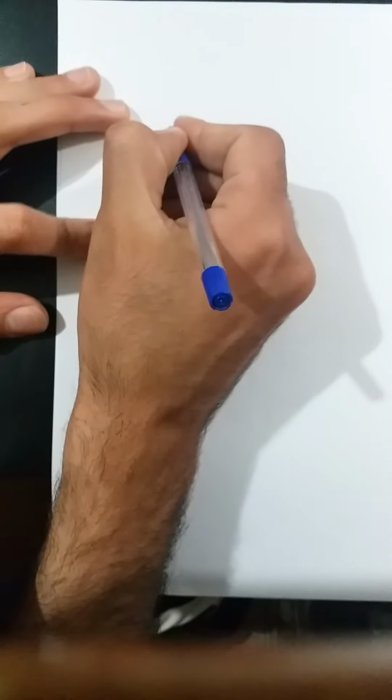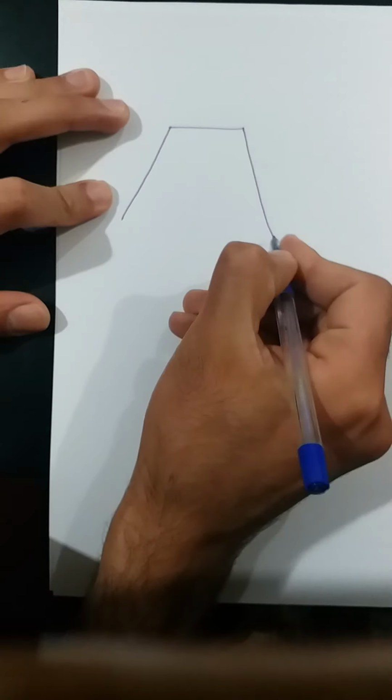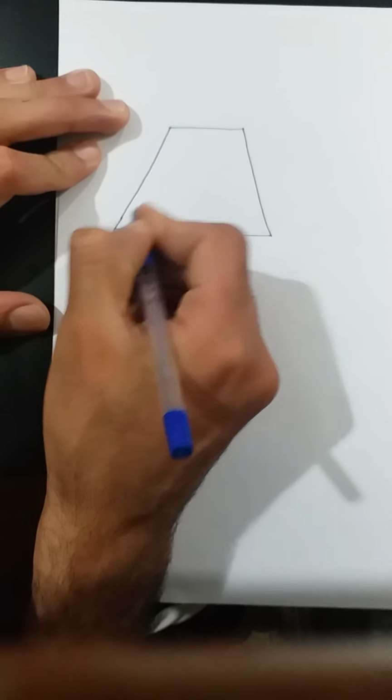Classify each figure as many ways as possible. Write quadrilateral, trapezoid, parallelogram, rectangle, or square. If you see in your worksheet, you are going to see this shape, this quadrilateral. I'm going to draw it like this.